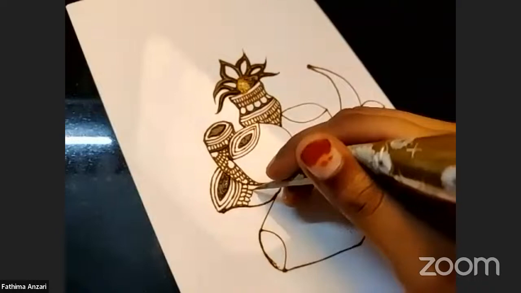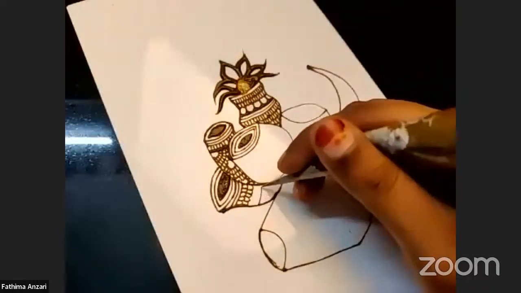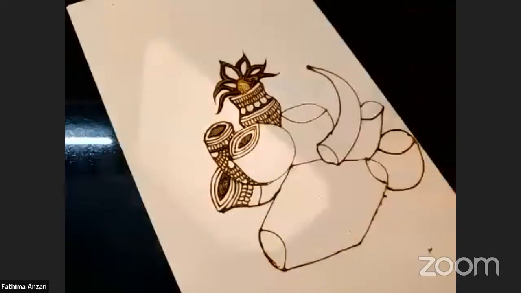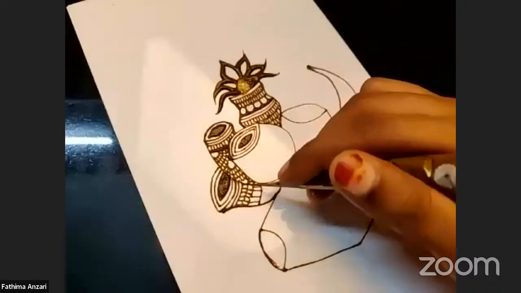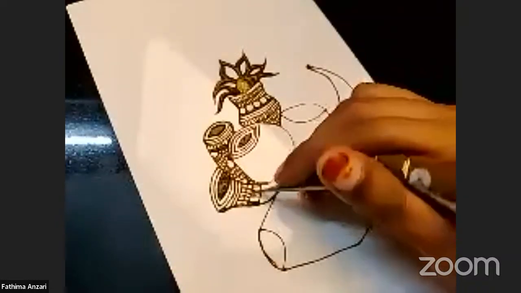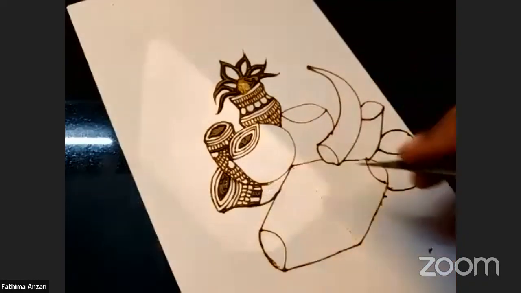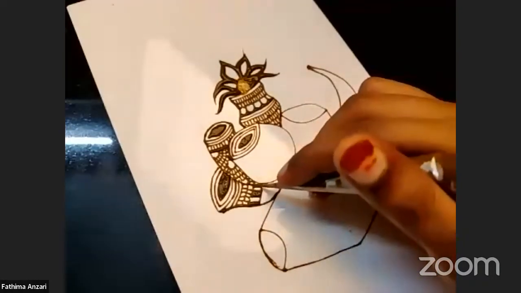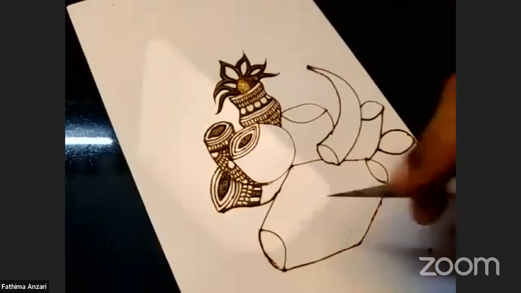What next will be, I'll draw a line, small, start giving lines. Okay, so alternatively, I'll darken it. One I have darkened, second I have darkened. Okay, so we are done with that.